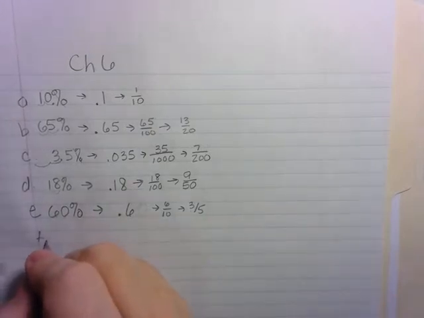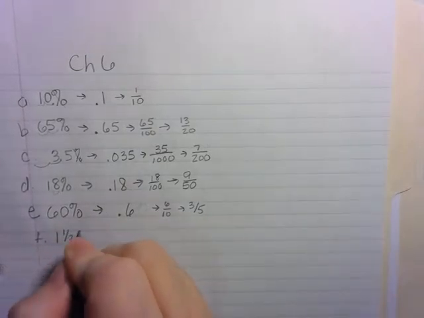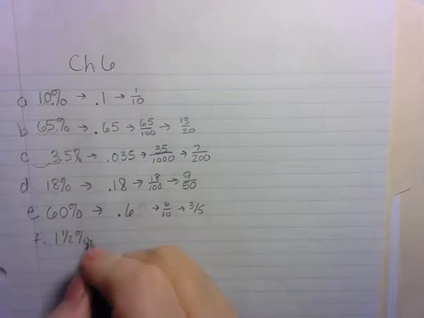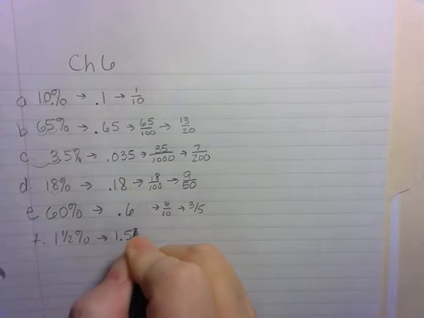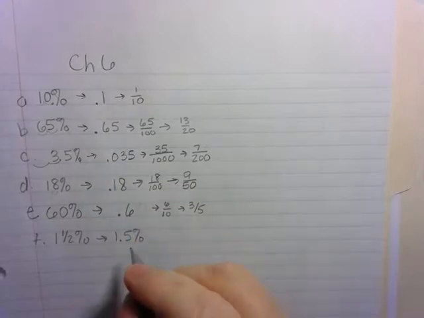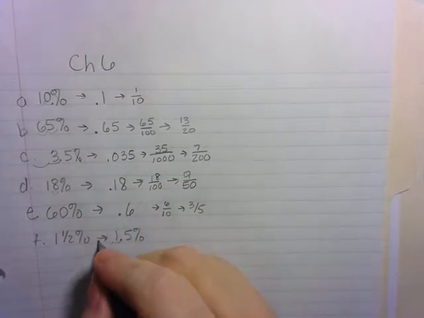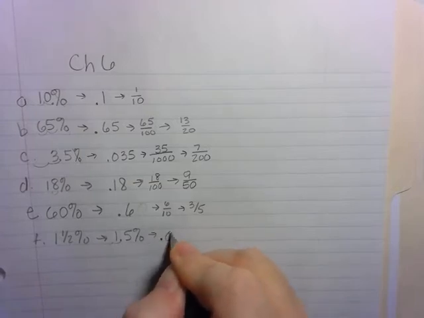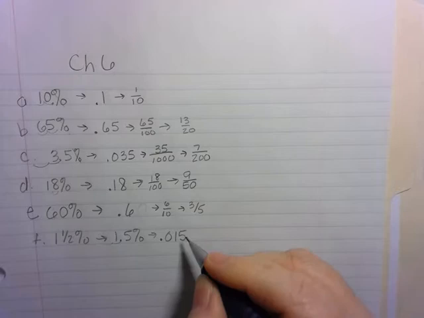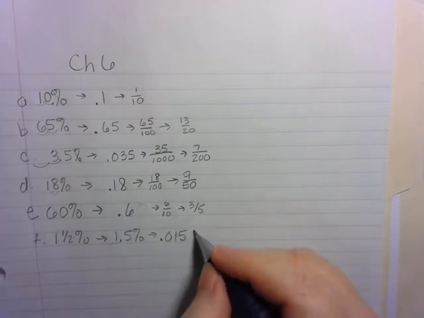Next is 1 1/2%. I'm going to change that to 1.5% written out in decimal form. And then I'm going to move my decimal 2 places. And when I move my decimal 2 places, I no longer have the percent sign.